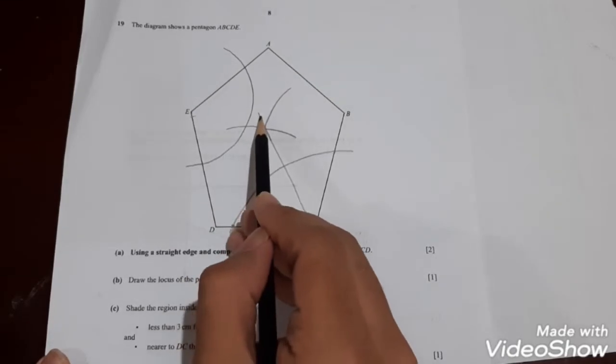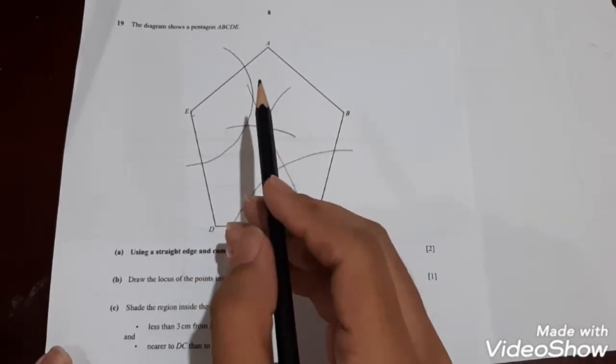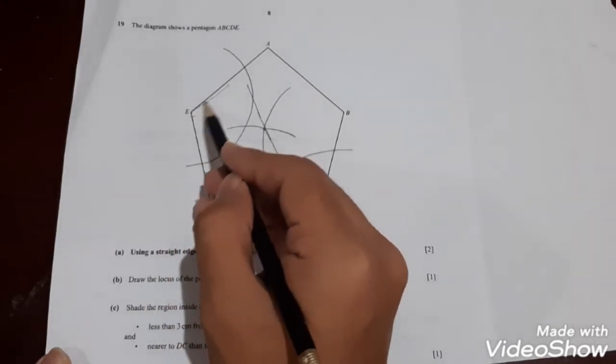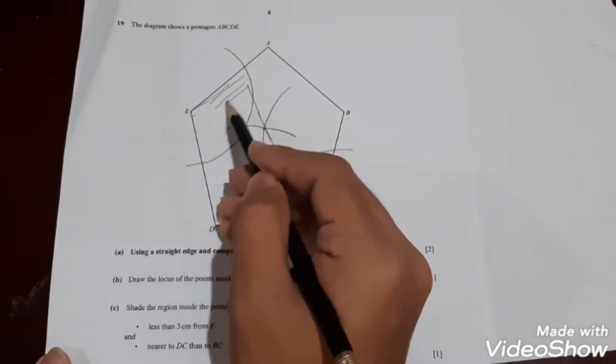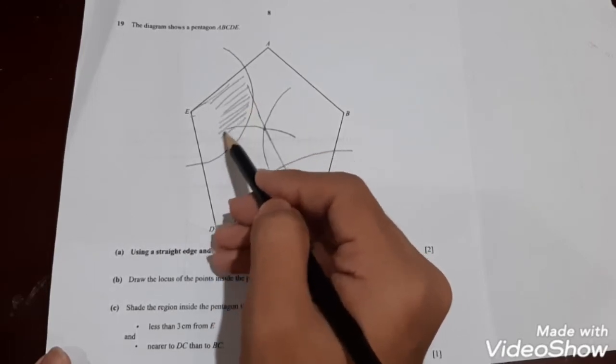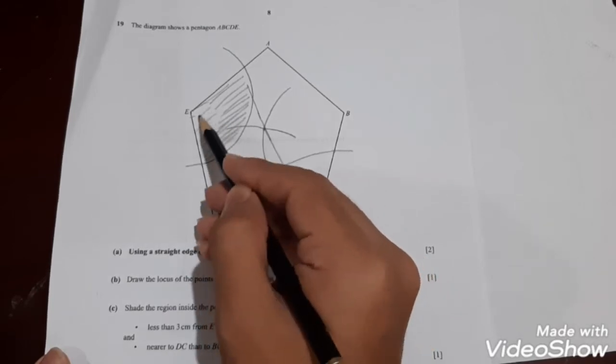So if we extend this line a little bit more, we will shade this region inside the pentagon which is closer to DC and less than 3 centimeter from point E. So this will be the answer for part C.